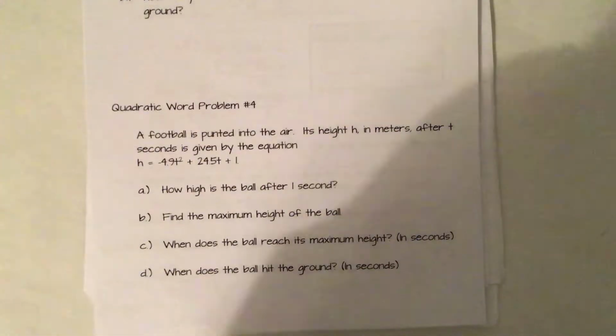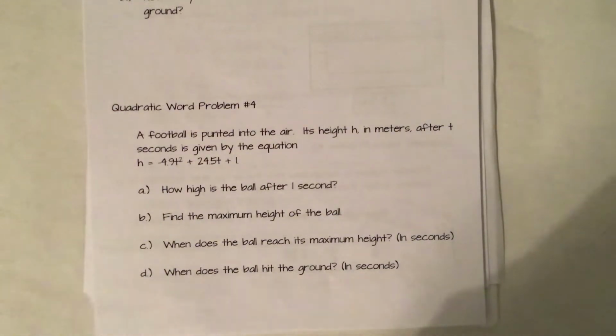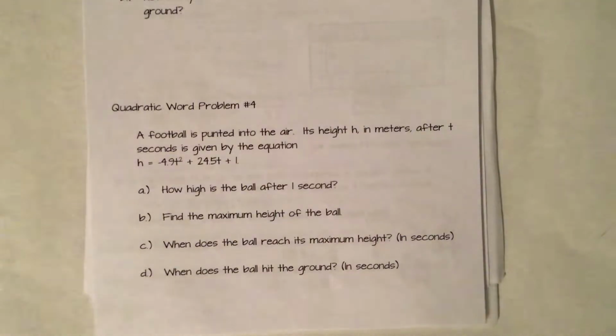All right, guys, so this is more quadratic word problems. So I'm going to go over number 4. If you're still having some trouble with this, then you can watch this video and it will help you with number 4. Then hopefully this will help you with the other problems that you're going to work on, okay?